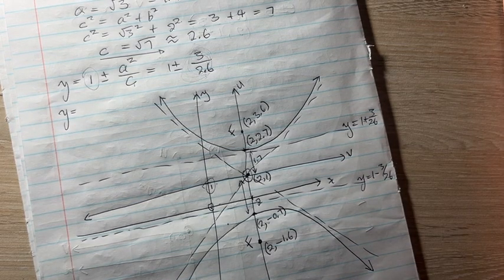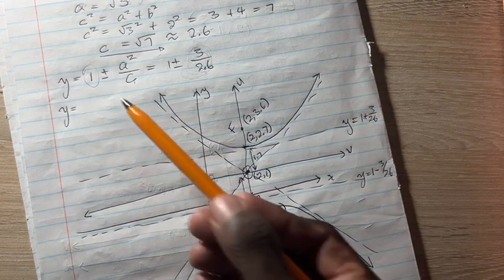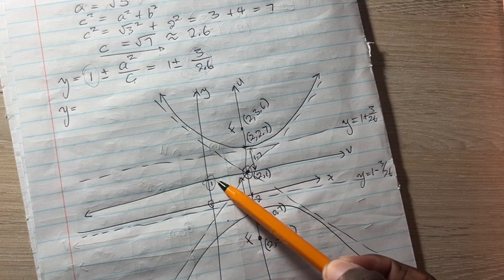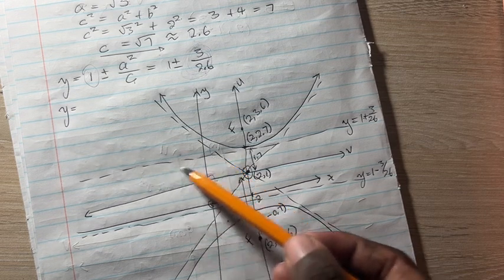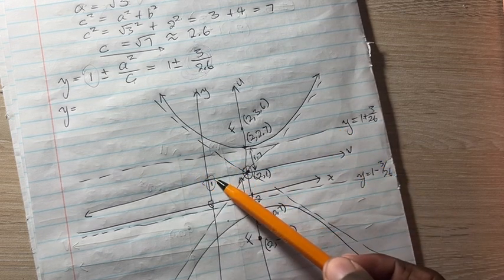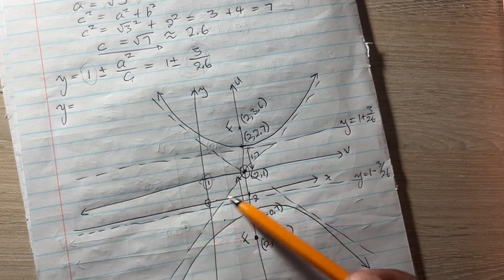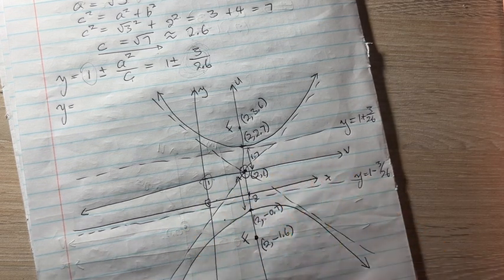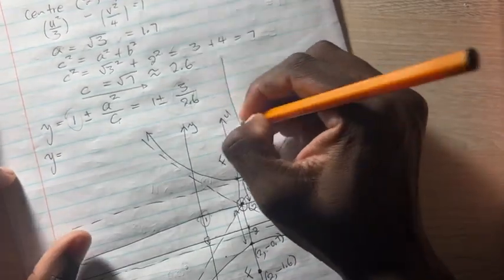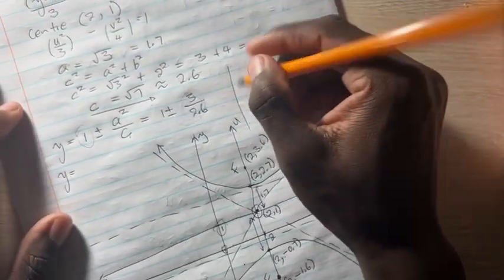I hope, yeah. So directrix, 1 plus a squared over c, that took us there. 1 minus a squared over c, that took us here. Those are two directrices. Yeah, I think that's the entire question. Oh, no. Last question. I think the last question, asymptotes.